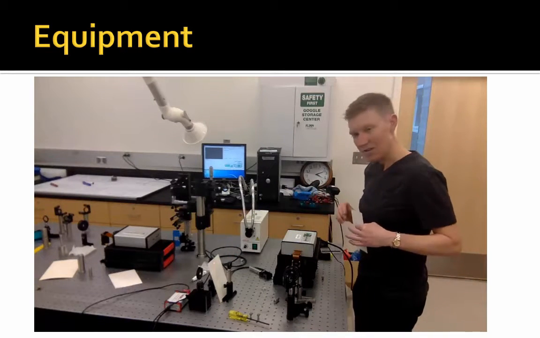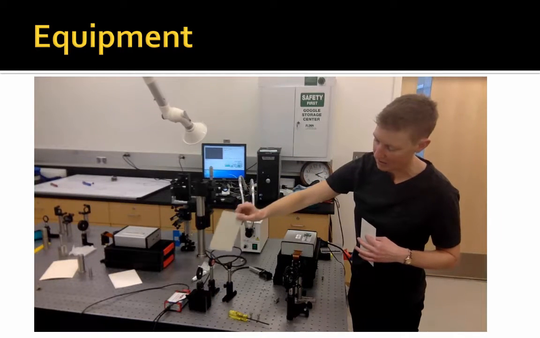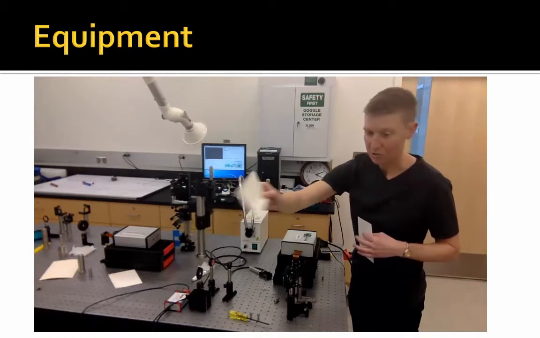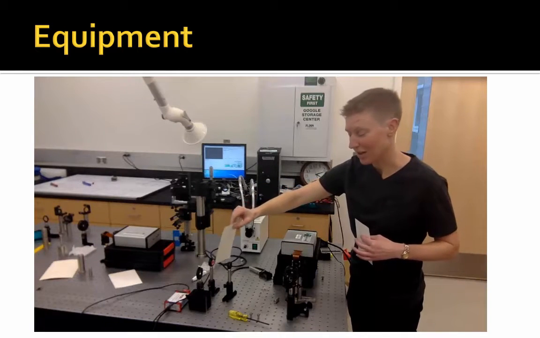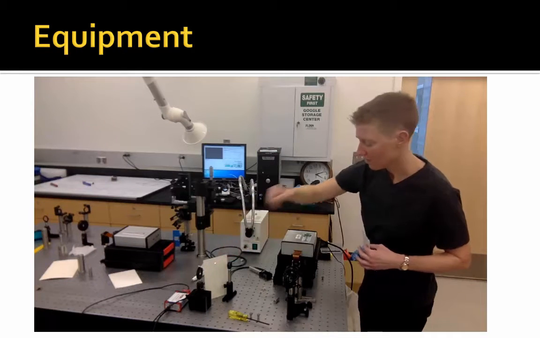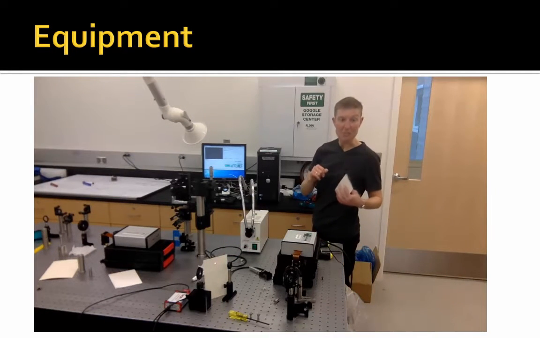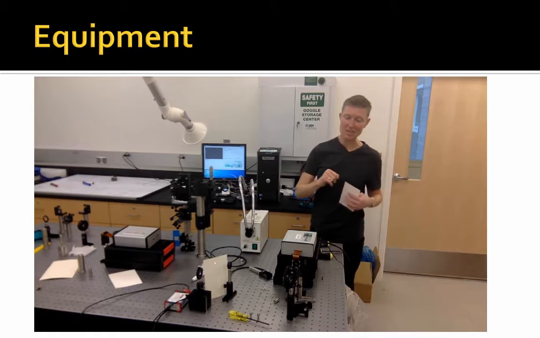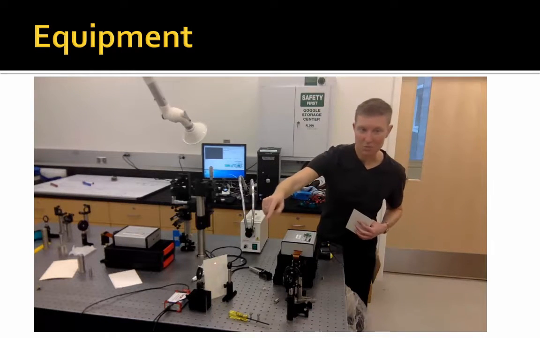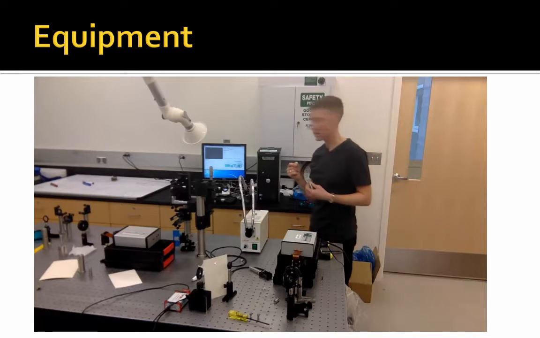What you're going to do is use the computer and a power meter. The power meter head is right here, and the power meter controller is underneath the computer, so you can't see it right now. You're going to use the spatial light modulator control and the power meter to adjust the amount of light that you see going to this card through the polarizer, and then you'll be figuring out why that amount of light is changing.